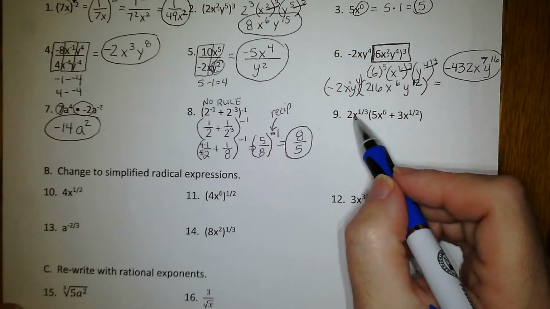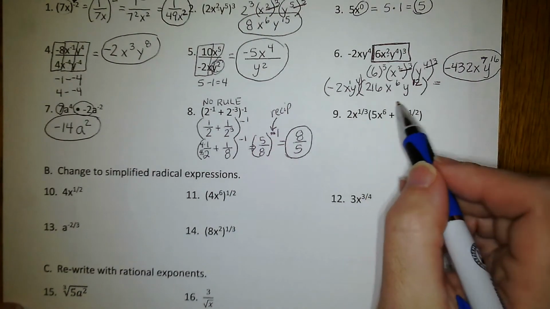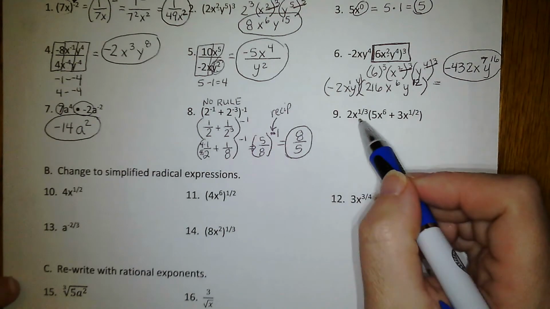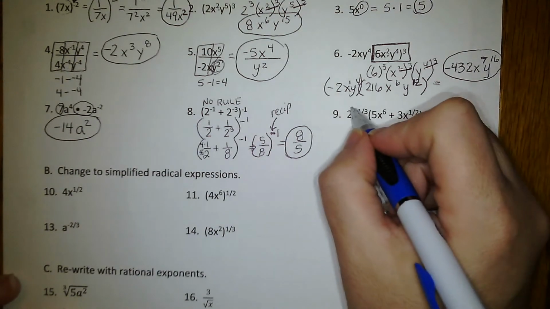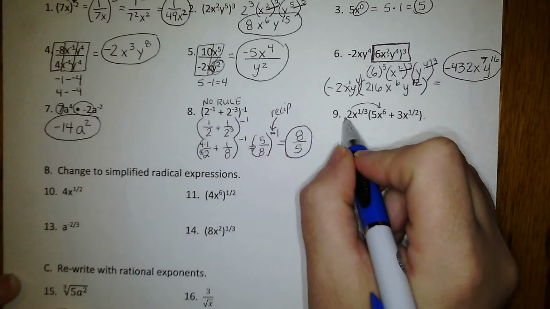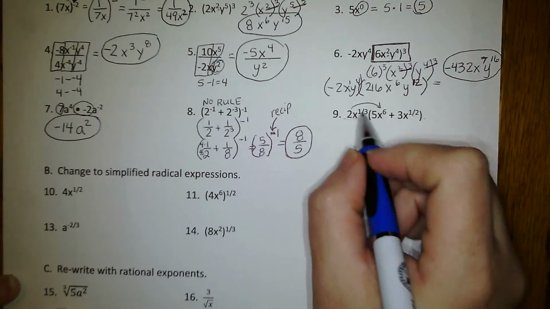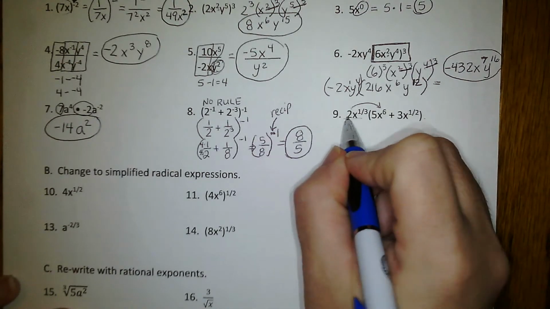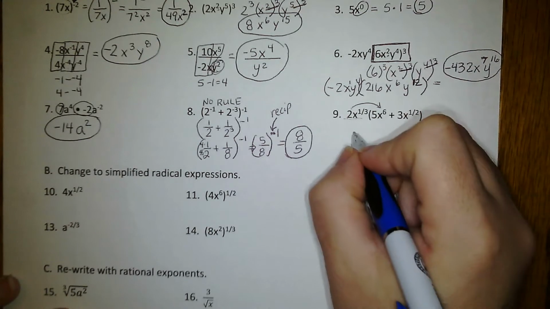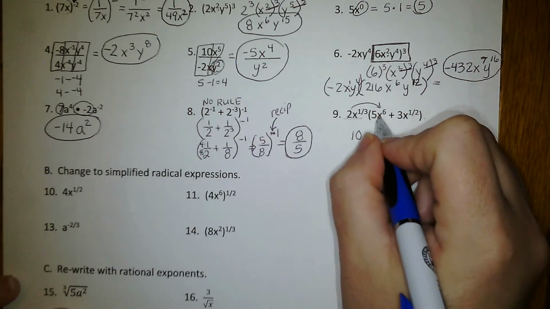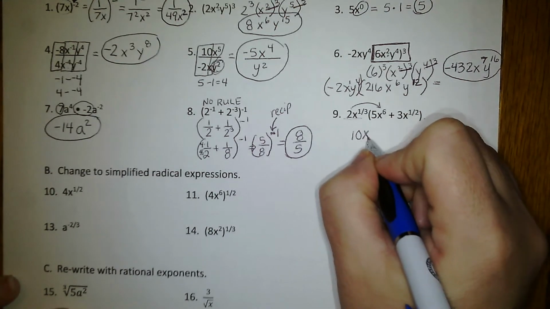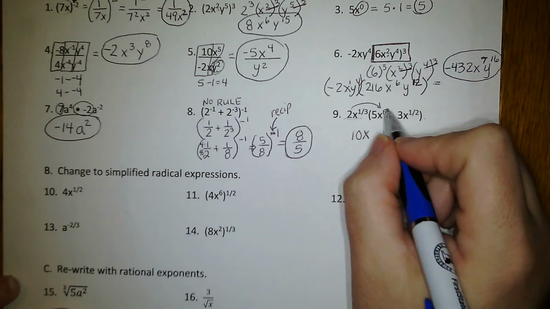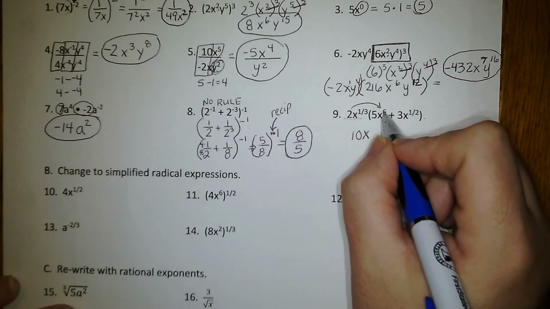This one is a distributive property because there's no negative exponents. We're just going to distribute. We're going to multiply this outside term by everything in here. And when we do that, we multiply the coefficient. So 2 times 5 is 10. We keep the base and add the exponents. So I need 1/3 plus 6. Oh dear.